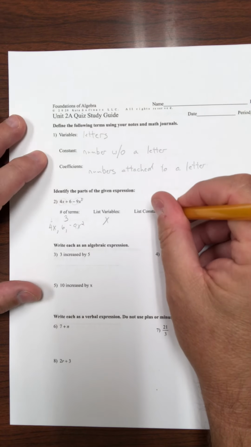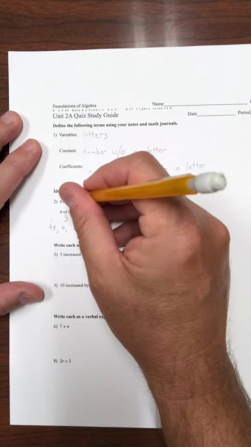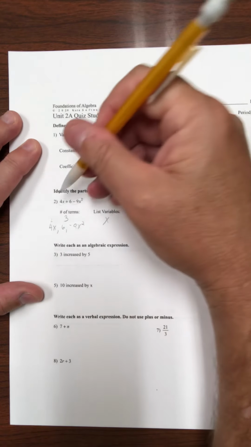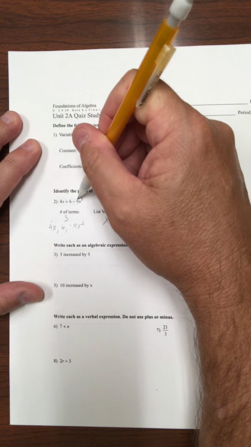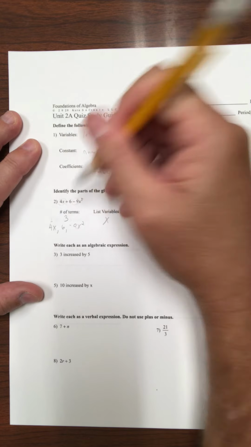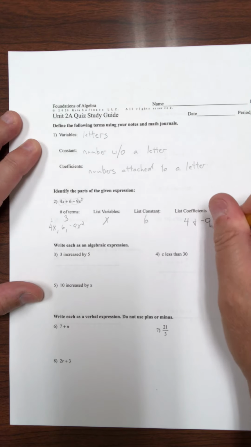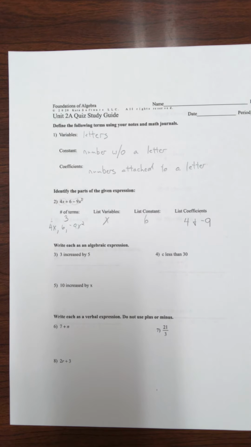List the constant. Remember, that's a number without a letter. So that would be positive 6. And then list the coefficients. That's the numbers in front of the letters, not the letters, just the number in front. So that would be 4 and negative 9. Remember, signs are important to us.